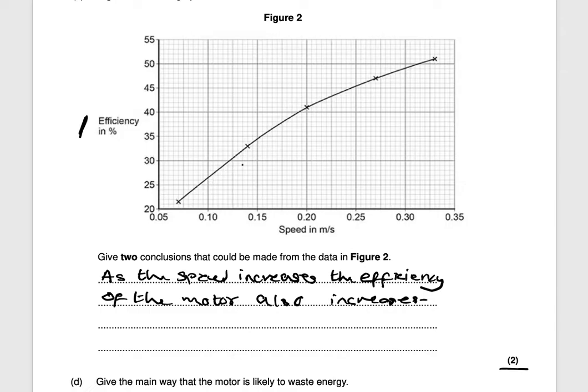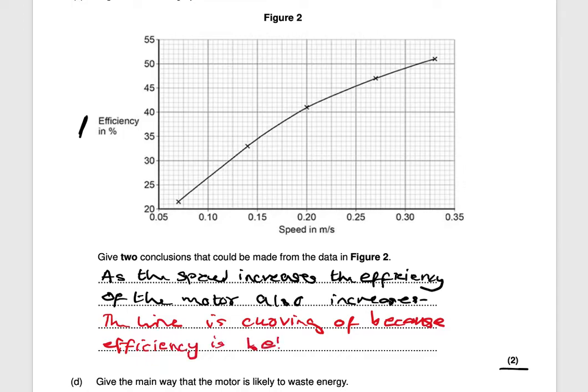The line is curving off because efficiency is below 100%. Okay, so the next point that you would have to say is the line is curving off because efficiency is below 100%.